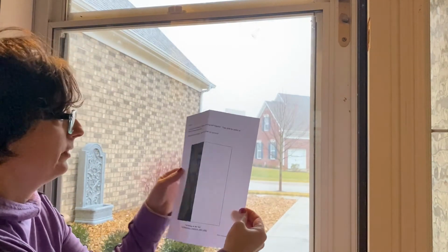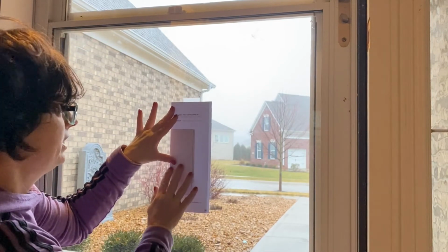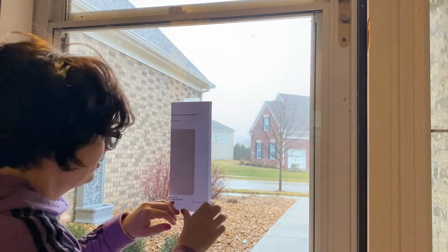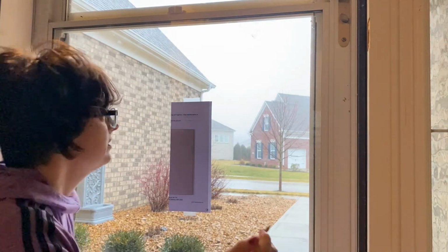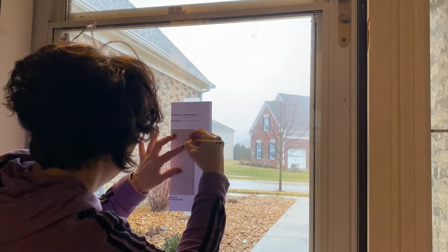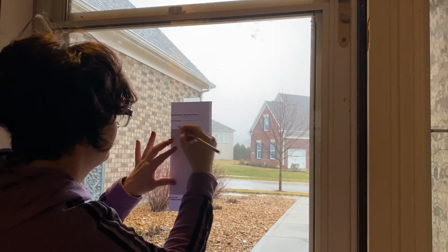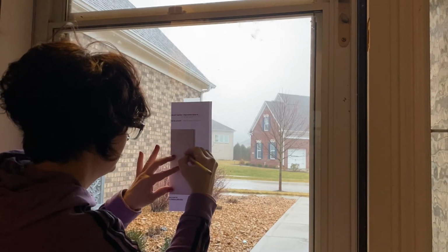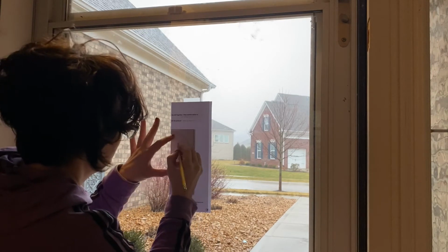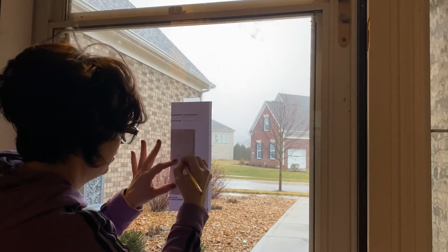So we had our paper, we folded it in half. I put a piece of tape at the top of my paper. I'm going to place it on my door so it doesn't move. And then I'm going to take my pencil and I'm going to trace where the dark is going to be in the picture. And you'll take your time and trace as much as you can while you're at your window or your door.